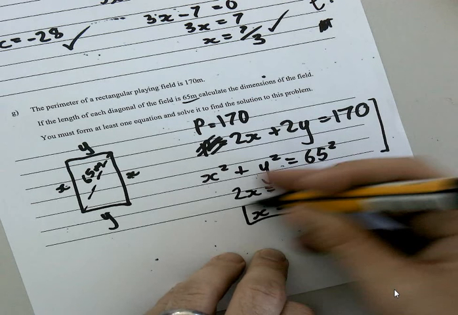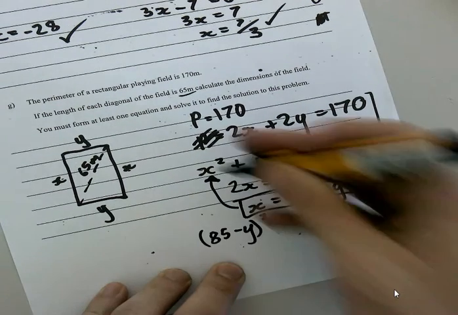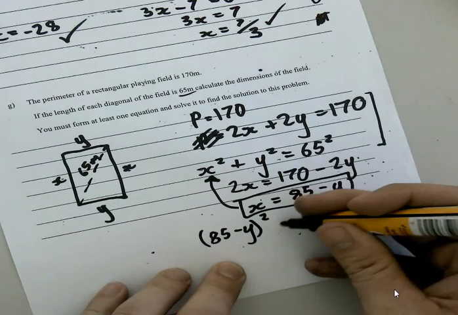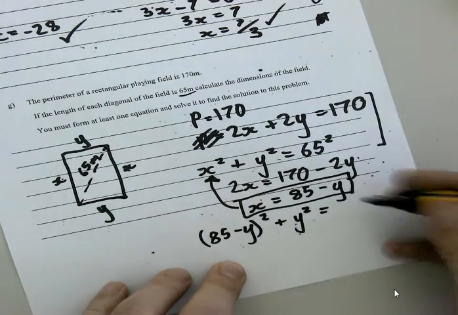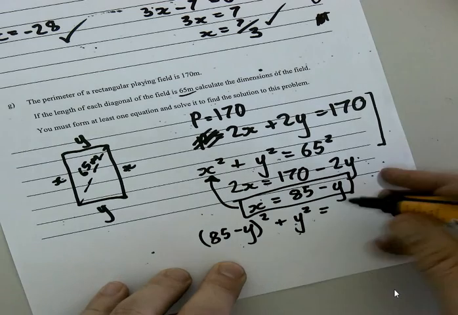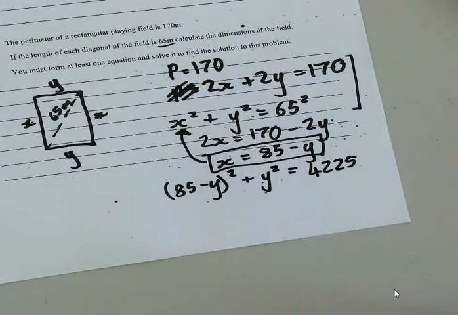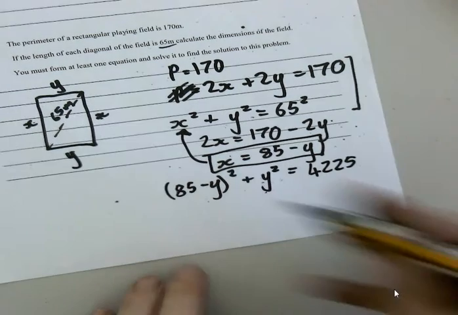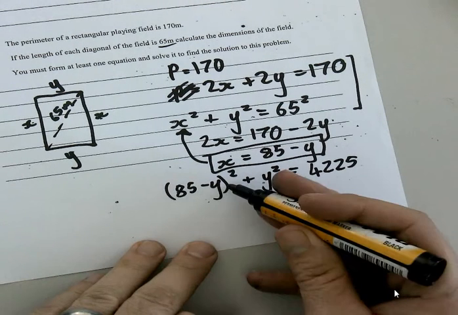I'm going to put it in there. Alright, so I've got 85 minus y, so that's what x squared looks like now, plus y squared, because that's a y, I'm not substituting, and 65 is just 65. I might as well turn that into a number. 65 squared is 4225. Alright, so I should be able to do everything I want with this equation now, which means I just need to do some algebra and see where I get to. So I've got to expand this bracket, 85 minus y times 85 minus y.